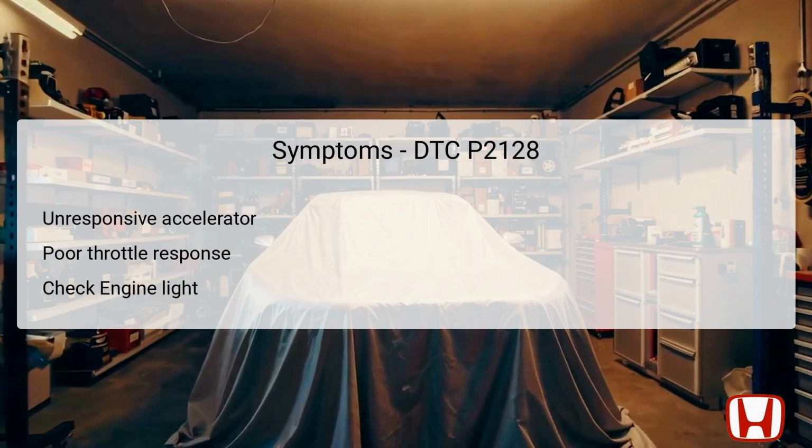When a vehicle presents the DTC P2128 error code, several symptoms can manifest. One of the most common indications is an unresponsive accelerator pedal, where pressing the pedal does not result in the expected acceleration. This situation may lead to safety hazards, especially in critical driving situations.